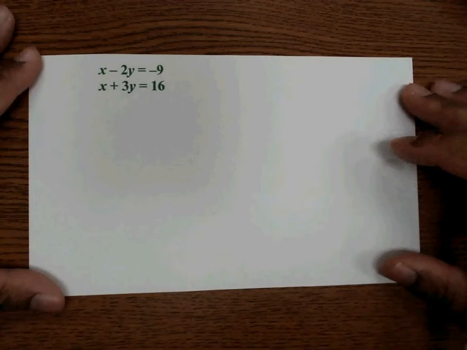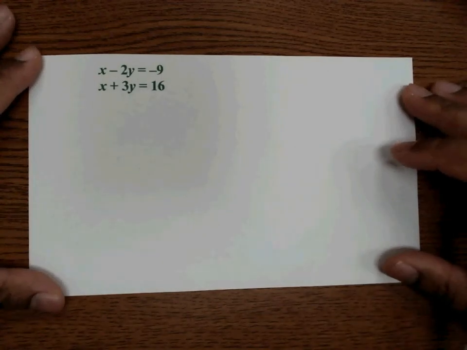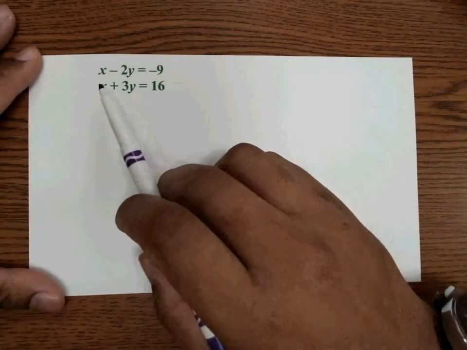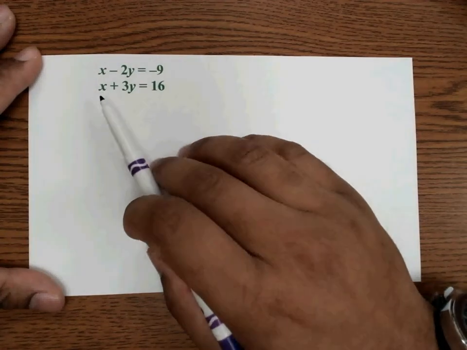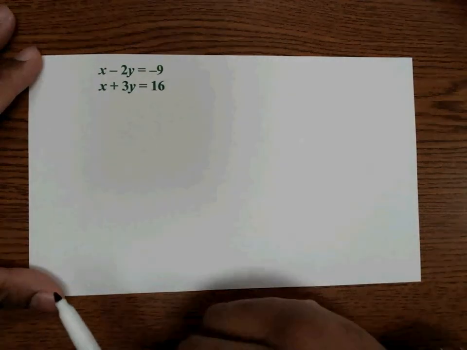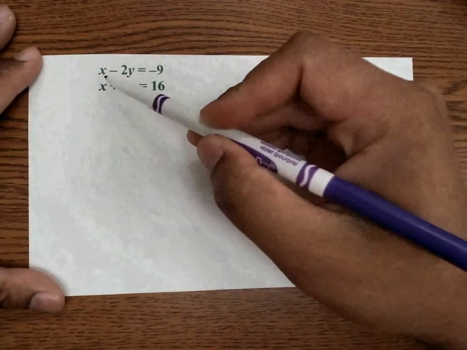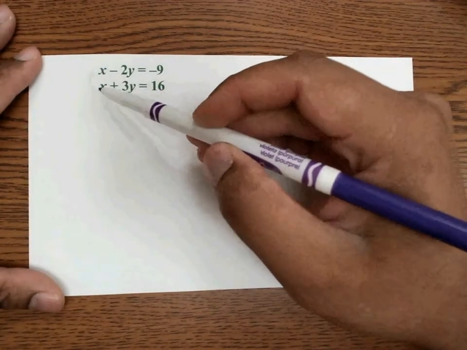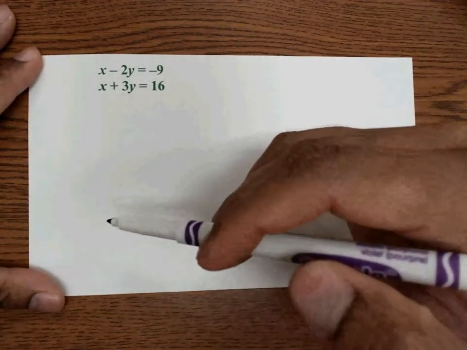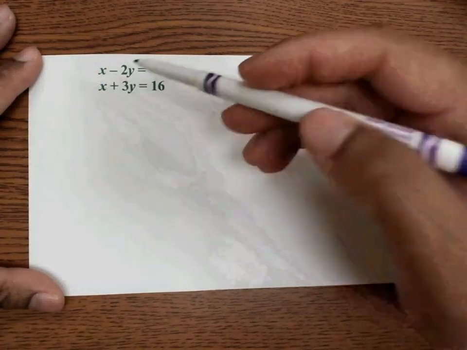Today we're going to solve a system of equations by elimination. So when we look at this, which term do you think we're going to eliminate? Do you think we're going to eliminate the x or the y? That is correct. We need to eliminate the x because if you notice, they have the same coefficient. So if we ignore the positive or negative, they have the same coefficient.